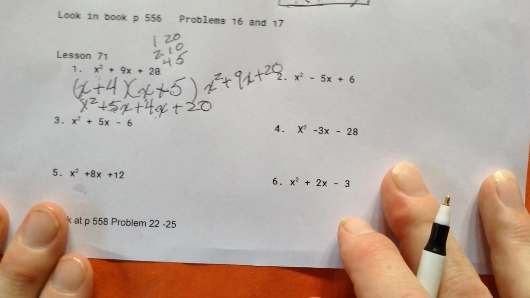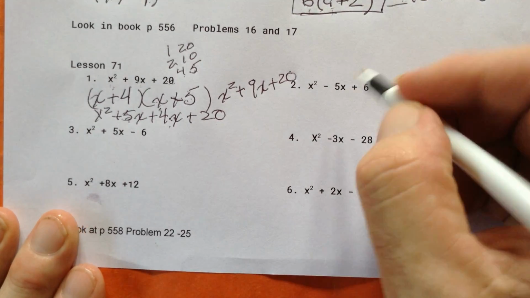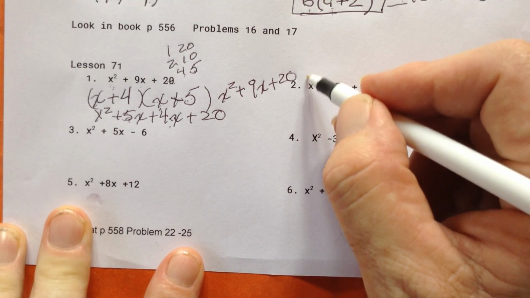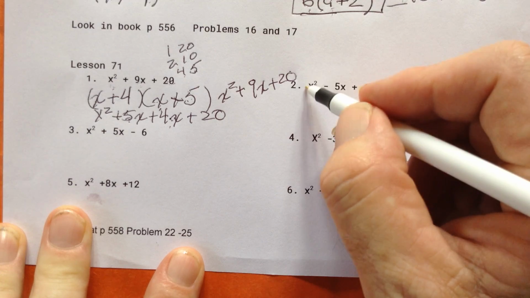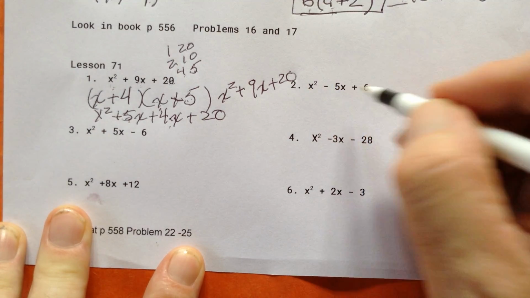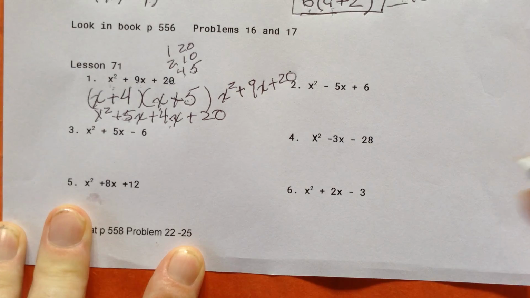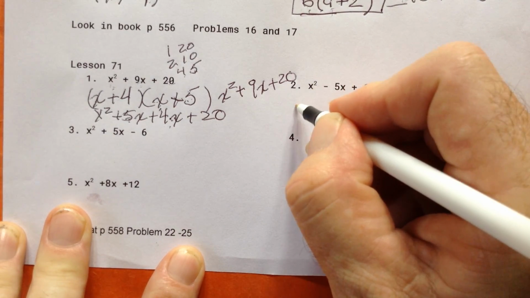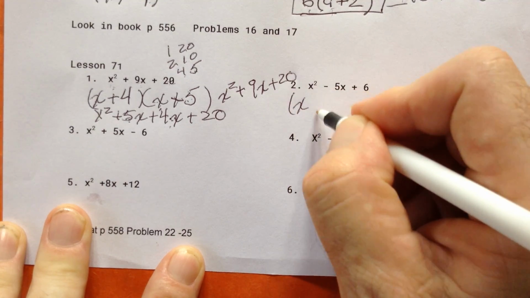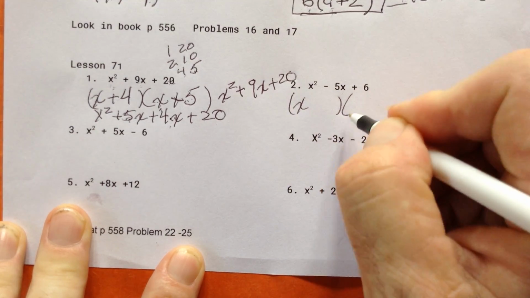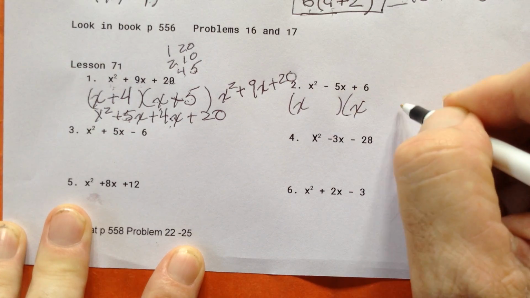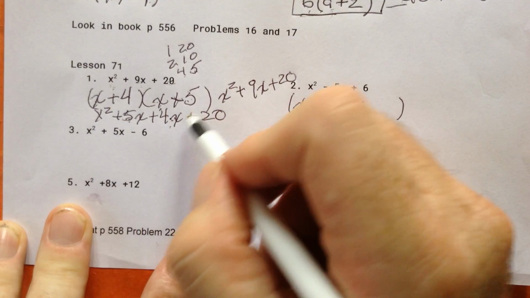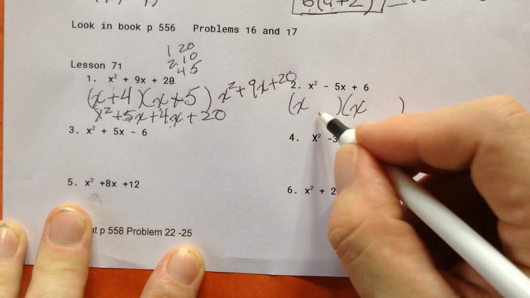Number 2, this one here, again, you can see here the 1 is 1x, or a. There's no number here, but we got -5 for b, and c is 6. So we know, since there's no number here, we have x plus or minus something times x plus or minus something, because x times x is x squared.